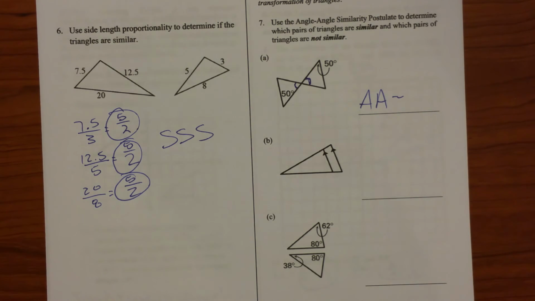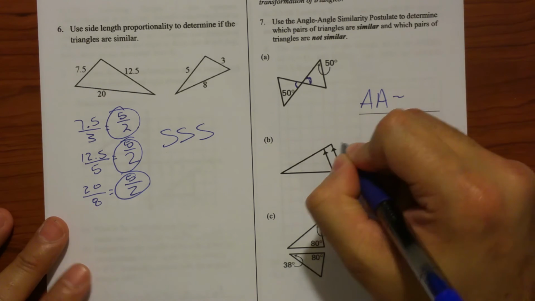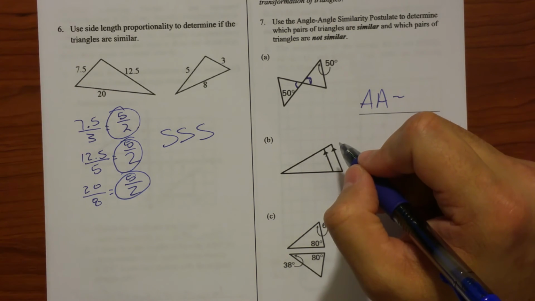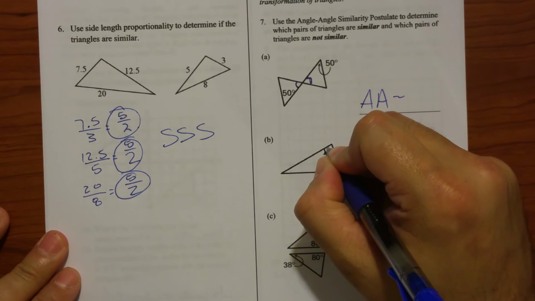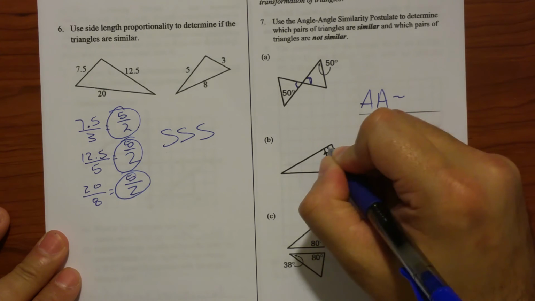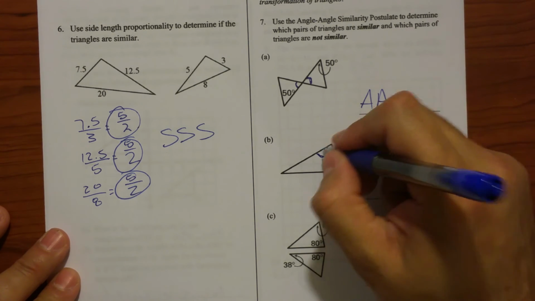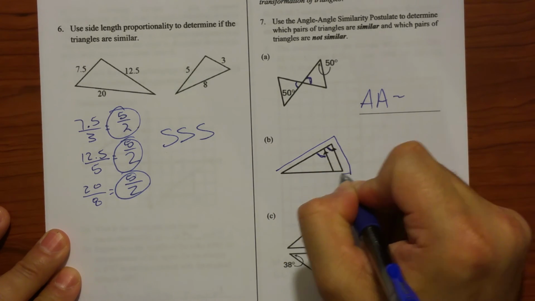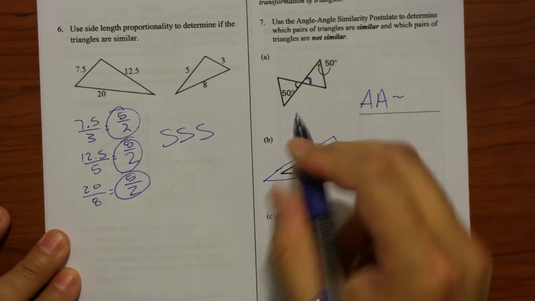Now, going along with this one here. Whenever I have parallel lines, I'm going to have corresponding angles. So this one's going to be congruent to this one right here. This always works in parallel lines. Now I have the big triangle, which is here, and I have the little triangle, which is right here.